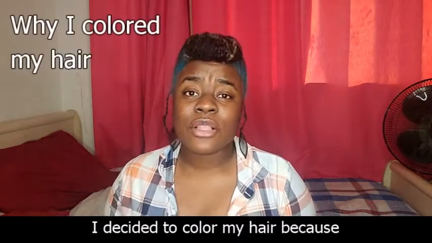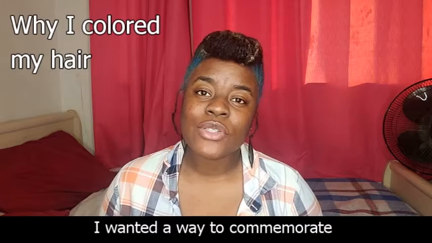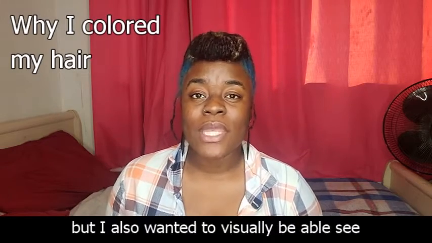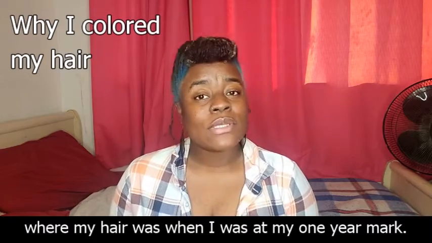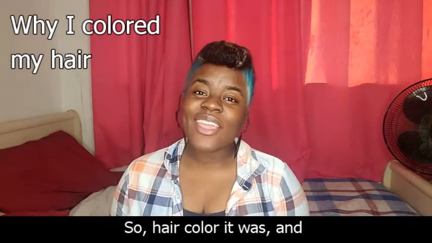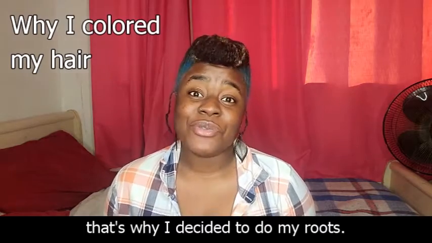I decided to color my hair because I wanted a way to commemorate my 1-year anniversary, but I also wanted to visually be able to see where my hair was when I was at my 1-year mark. So hair color it was, and that's why I decided to do my roots.